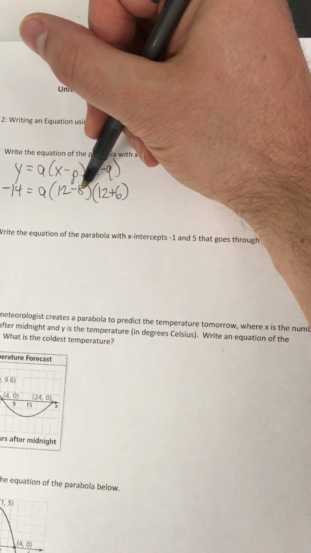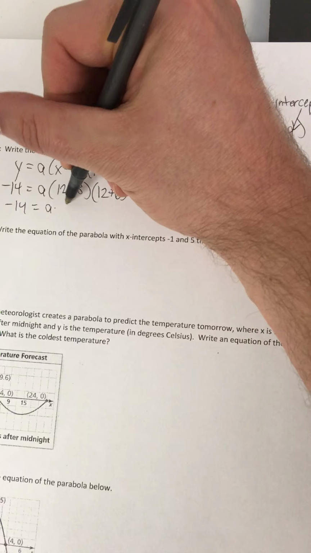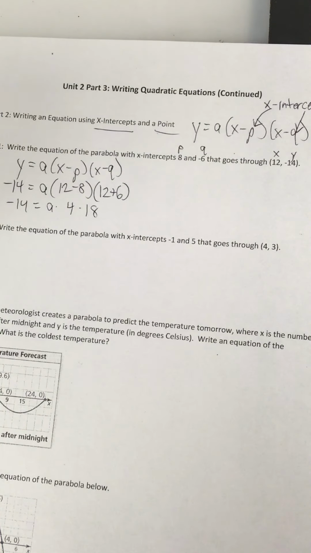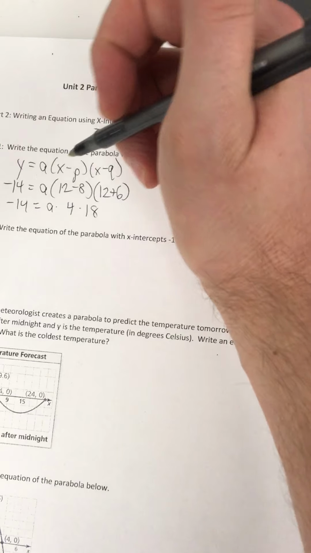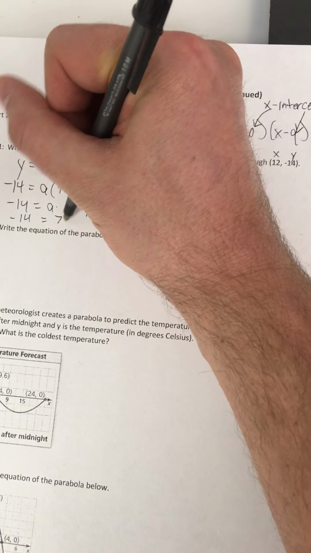So 12 minus 8, that's 4. So I'm getting negative 14 equals a times 4 times 12 plus 6 is 18. And now 18 times 4, what's that? 72. Negative 14 equals 72a.